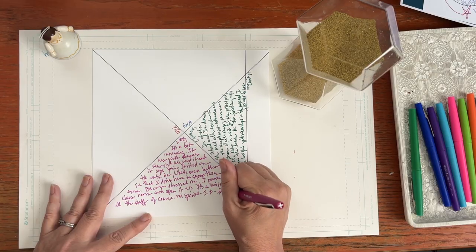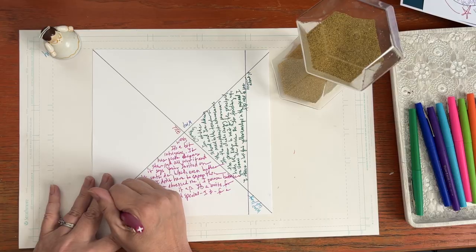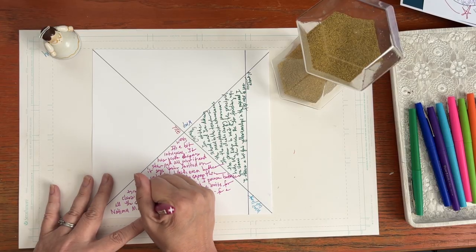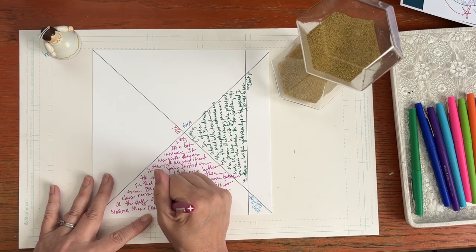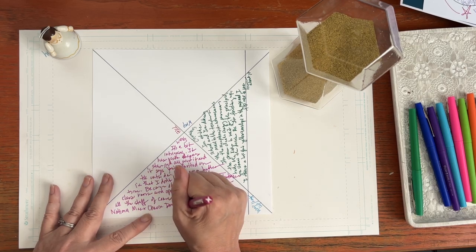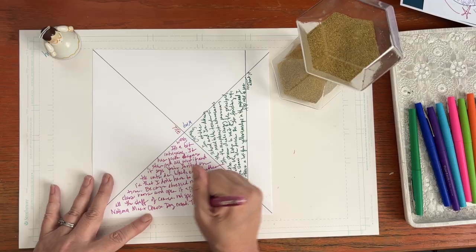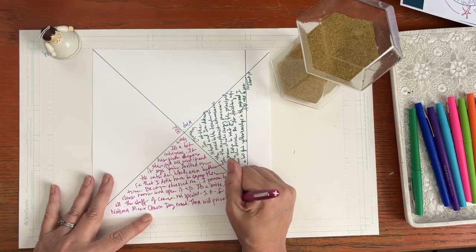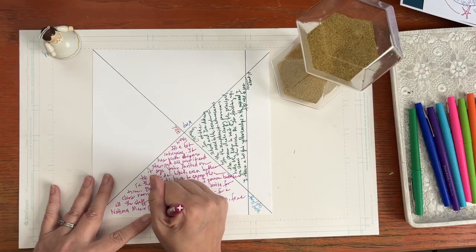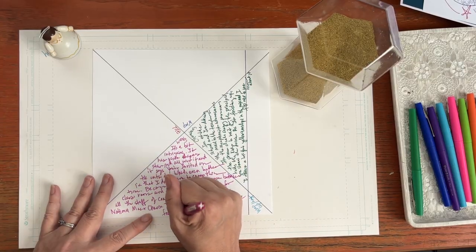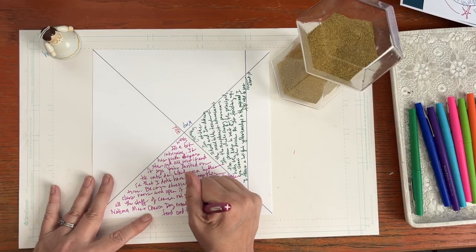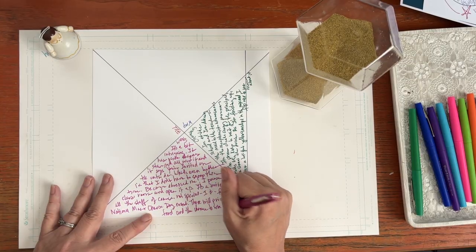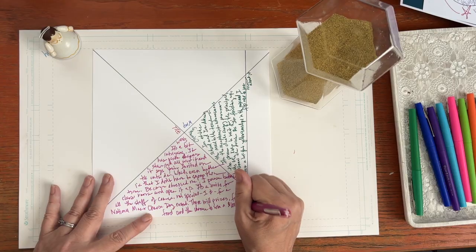For a National Mac and Cheese Day event, there will be prizes, free food, and the chance to win a $100 gift card.